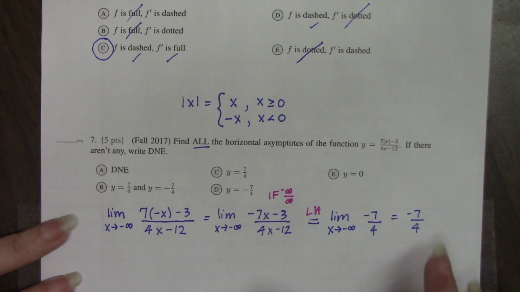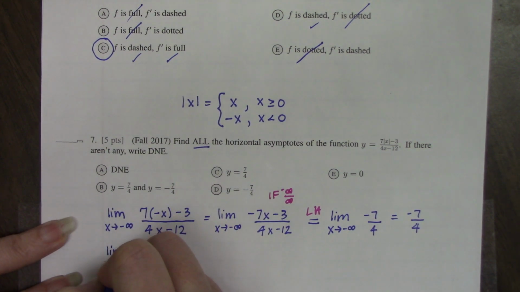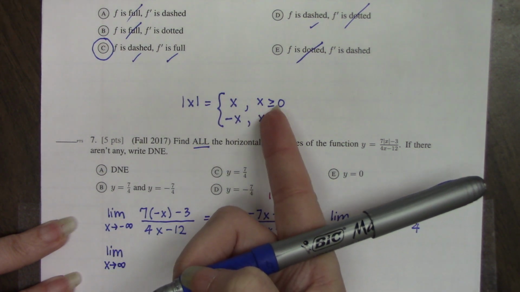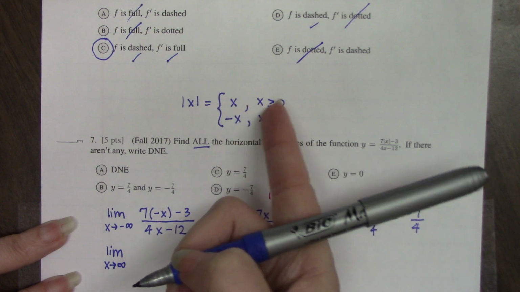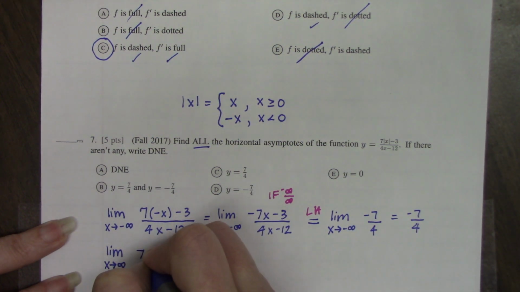Now let's check the other side of the graph. When we check it from the right, well, numbers approaching positive infinity are in this region, right? So now I replace my absolute value of x with just x.